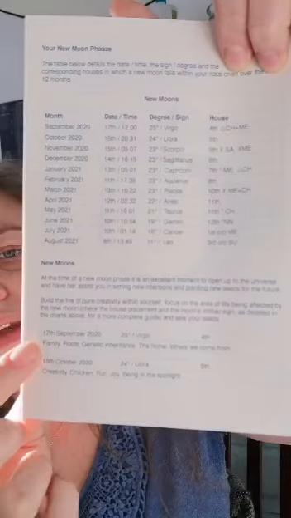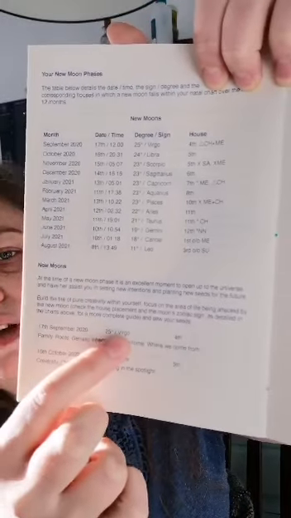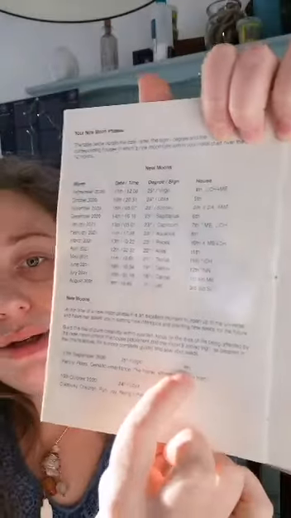Okay, and then the next page is the list of the new moons. And then this section just underneath is the date of the new moon, the degree of the new moon, and the zodiac sign that that's in, and then the house that that's going to fall in for you. And then underneath is the brief description of what that house entails.